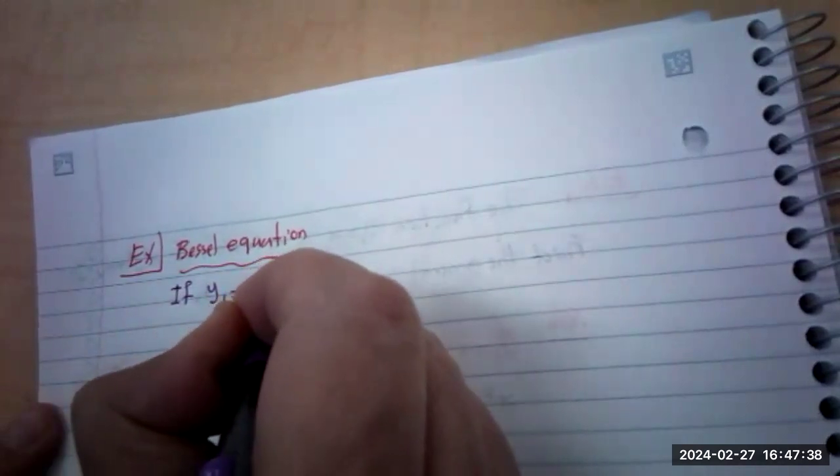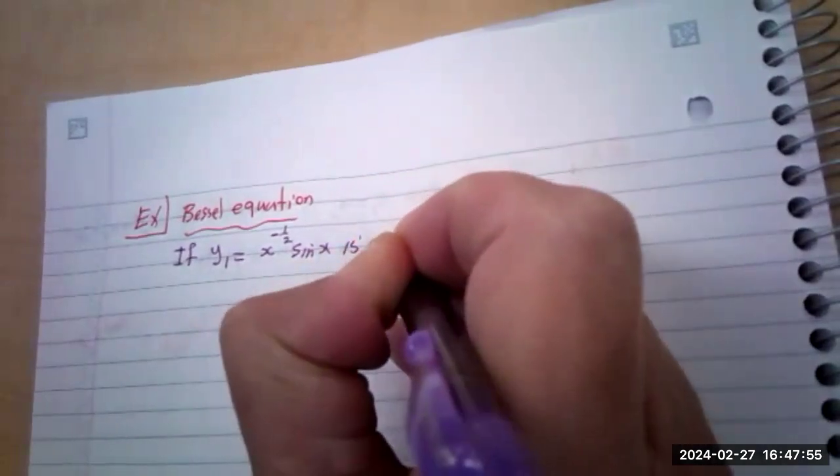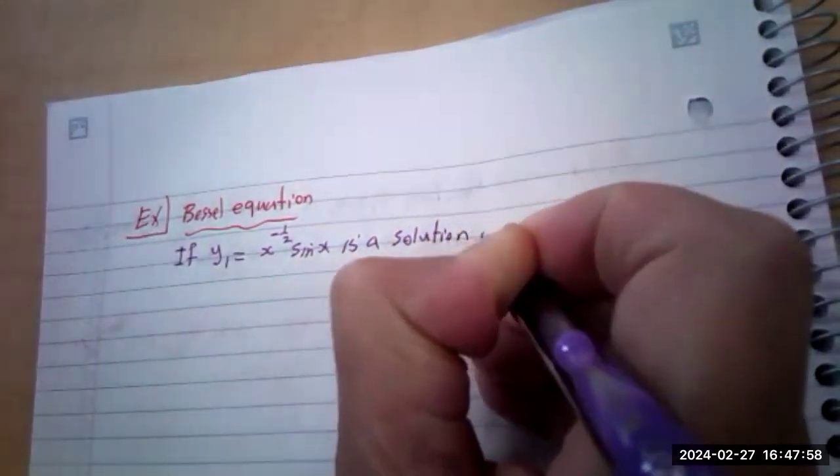Example. It's a Bessel equation. Of course, you know, it's a homogeneous one. So this is it. If y1 equal to x to the negative half sin x. It's a characteristic of this equation that the solution will be of this type. You can write it as 1 over radical x. So if y1 equal to x to the negative 1/2 sin x is a solution of this equation.